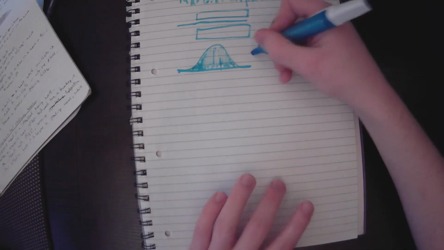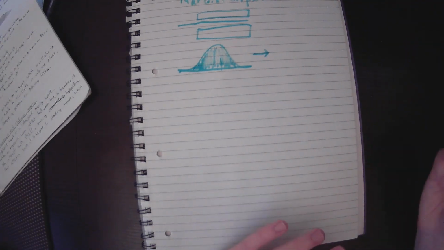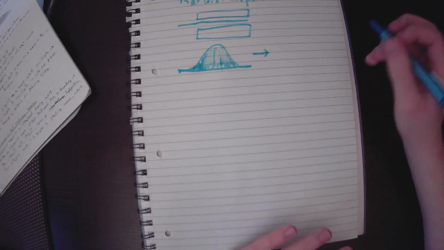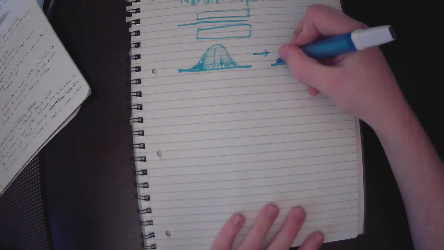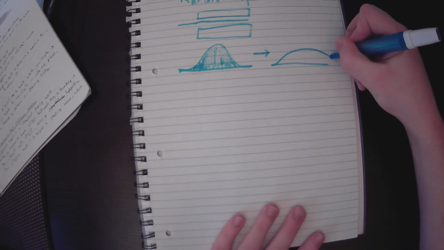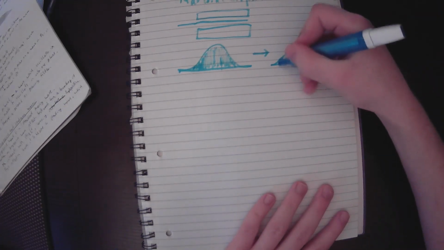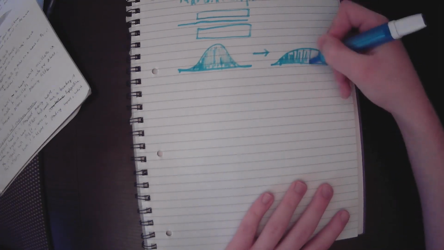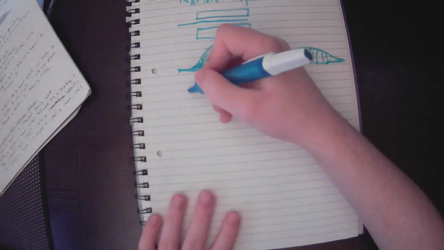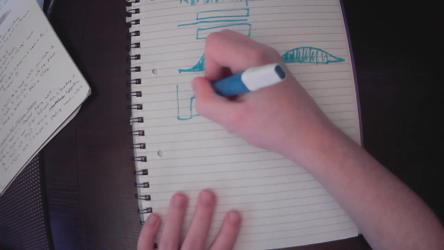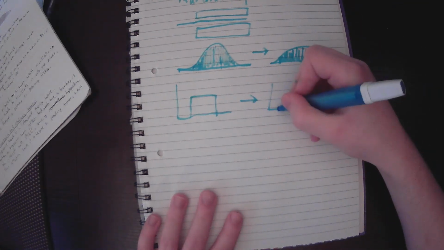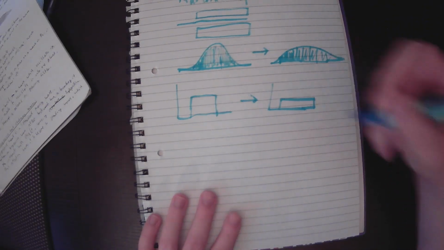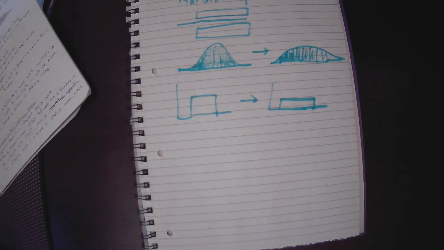What's going to happen due to material dispersion, due to the difference in speed, is pulse broadening. So our wave that once looked like this is now going to be a lot shallower and a lot wider. So if we represent this in terms of our analog pulses again, our pulse is going to go from something like this to something like this, wider and shallower.